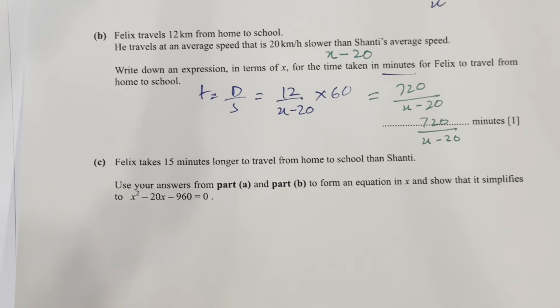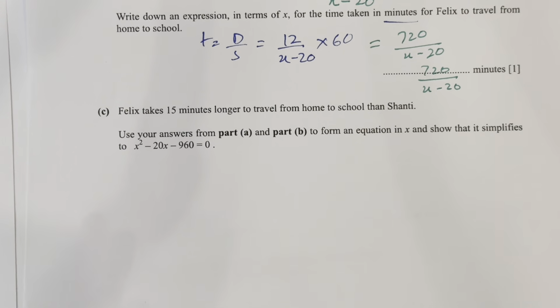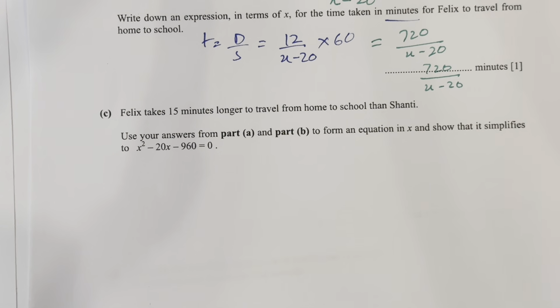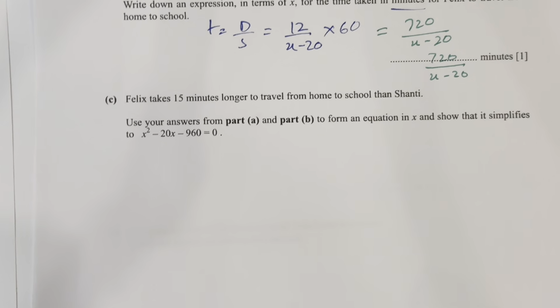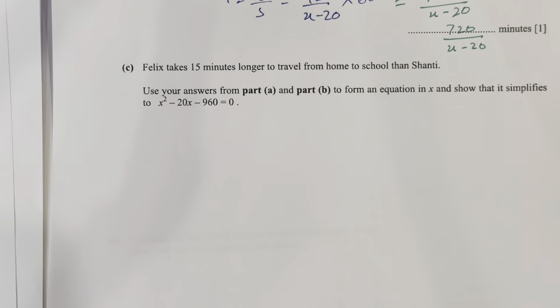Now moving to its C part, both parts were alike. Now the C part is connecting to both the A and B parts. Felix takes 15 minutes longer to travel from home to school than Shanti. Use your answers from part A and part B to form an equation in x and show that it simplifies to x squared minus 20x minus 960 equals 0. So we also need to show and verify it. We are provided with the information that Felix takes 15 minutes longer compared to Shanti.